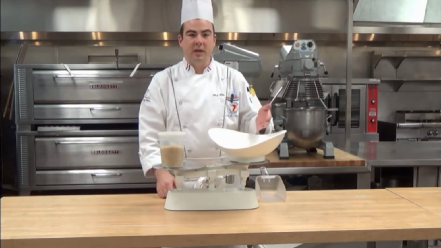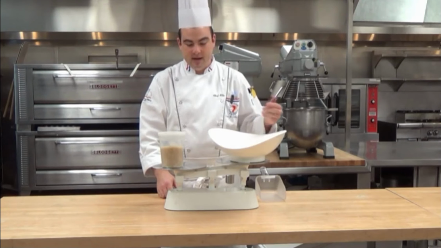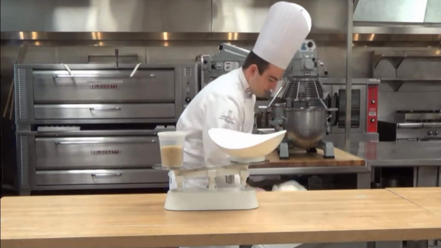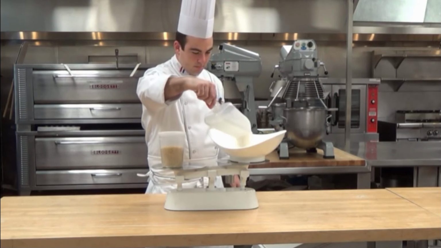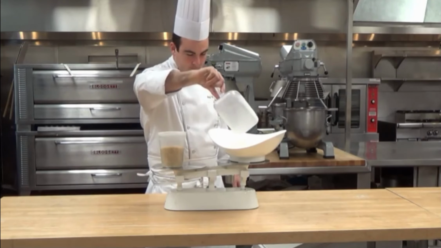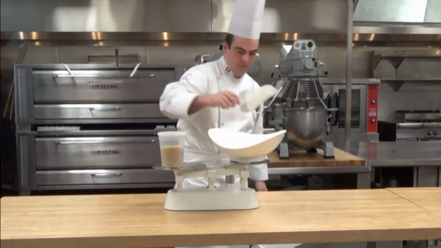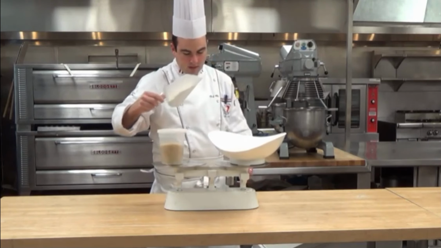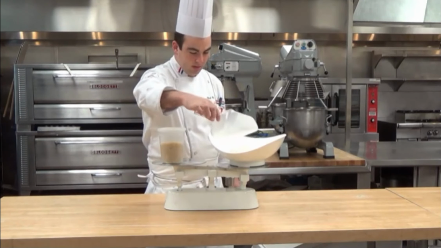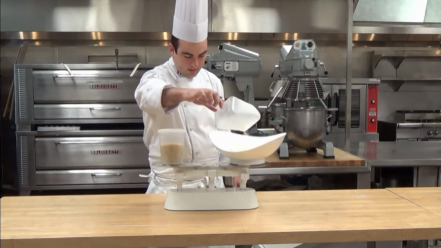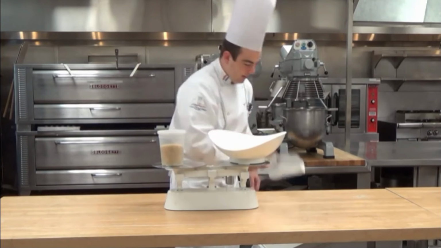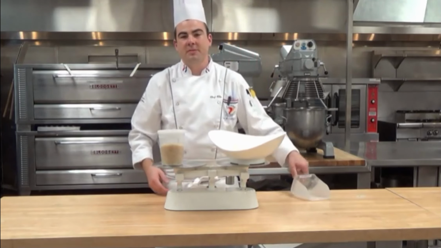Which means once we add a pound of flour into this side, it'll even out, and that'll tell us that we have exactly 1 pound. Okay, so now you see it went all the way over to the other side, which means it's just over 1 pound. So we'll take a little bit out until it gets back to the center. And that's how you get 1 pound. This is how you properly use the balance beam scale.